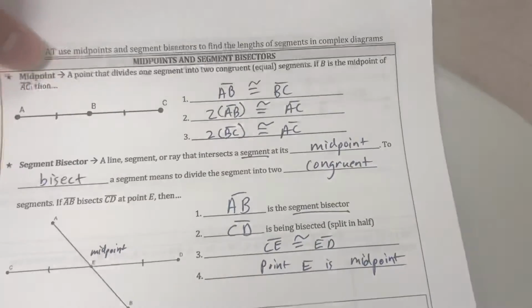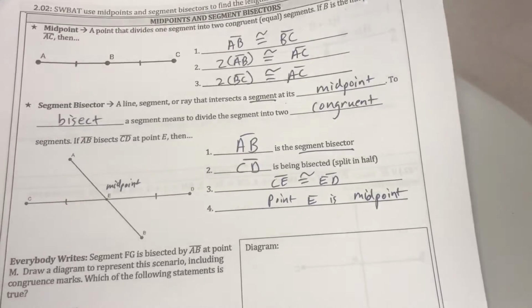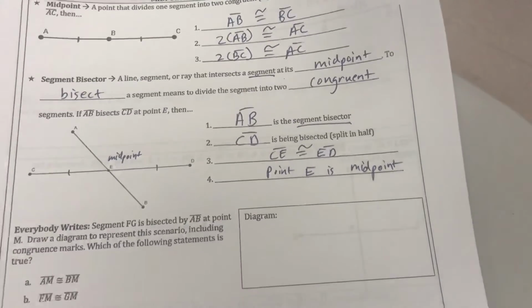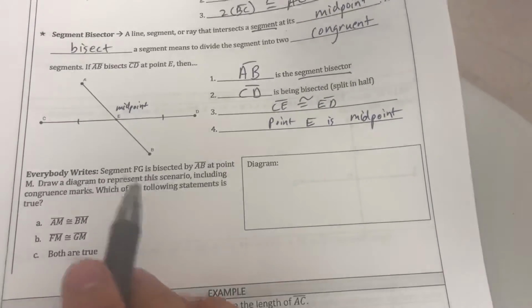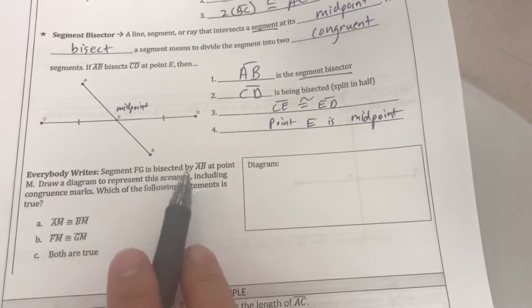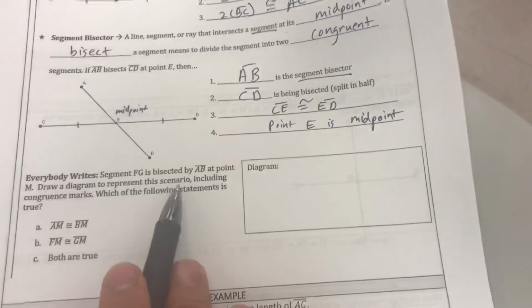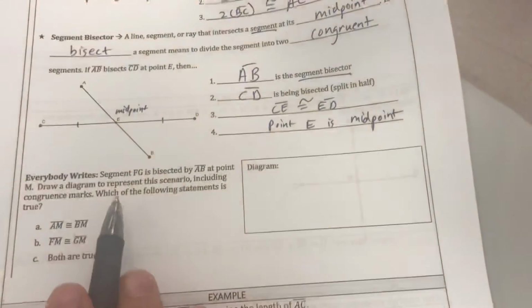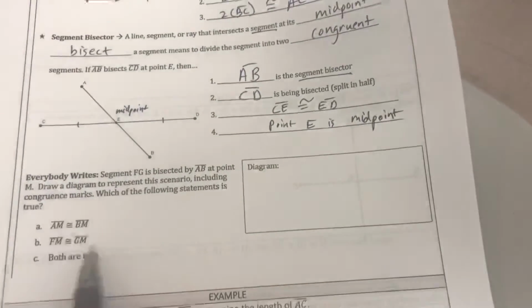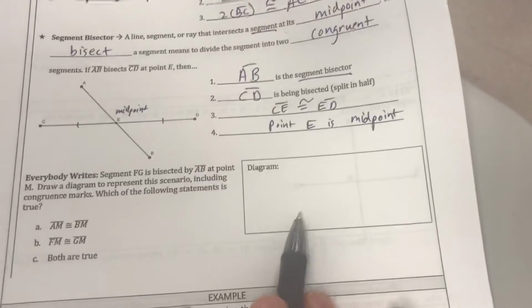Now let's take a look at one very quick example so that you guys get the language down correctly, okay? It says, segment FG is bisected by AB at point M. Draw a diagram to represent this scenario, including congruence marks. Which of the following statements is true? You can't figure this out without actually drawing a diagram, so make sure you do.